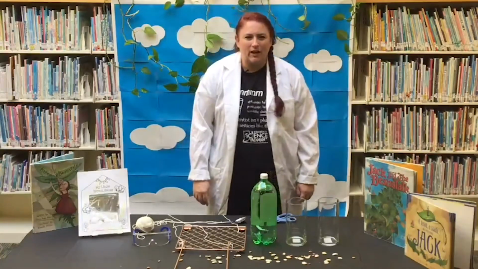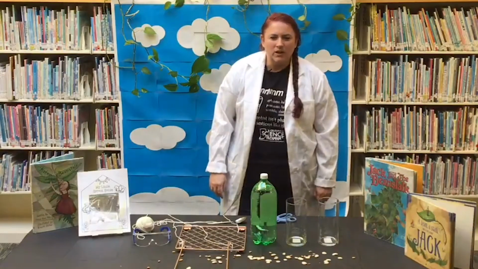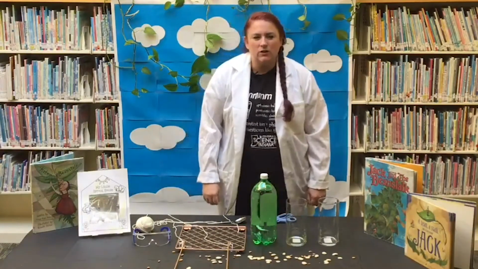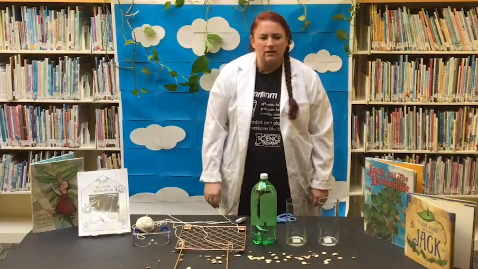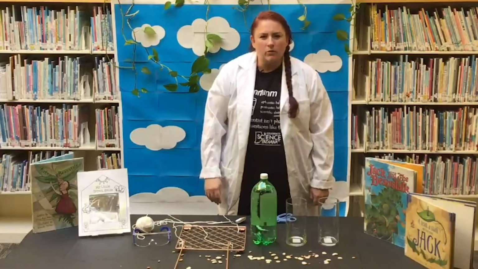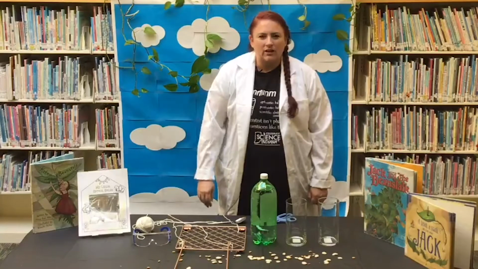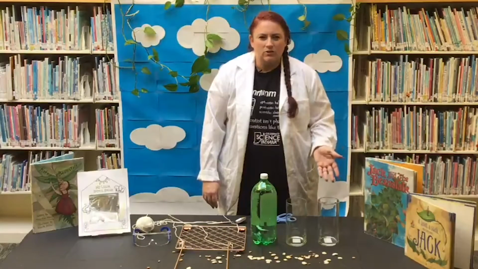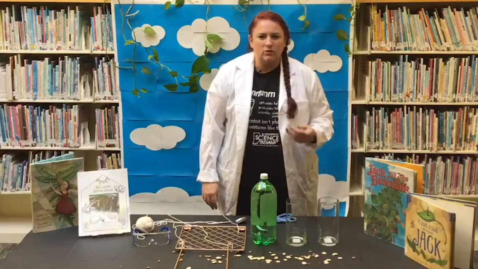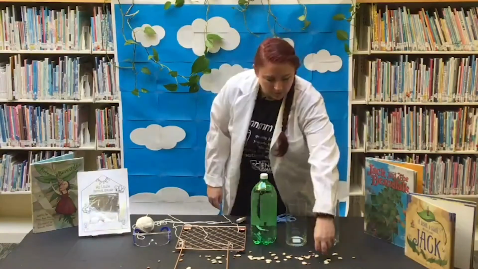Little boy named Jack, and he's living with his mom, and they don't have a whole lot of money, so his mom asked Jack to take their cow to town to sell it to get some money. Well, on the way to town, Jack is interrupted by somebody, and he talks Jack into selling the cow to him for some magic beans.